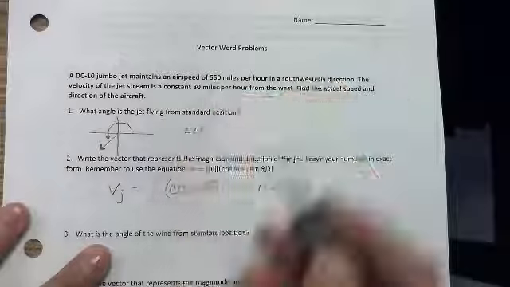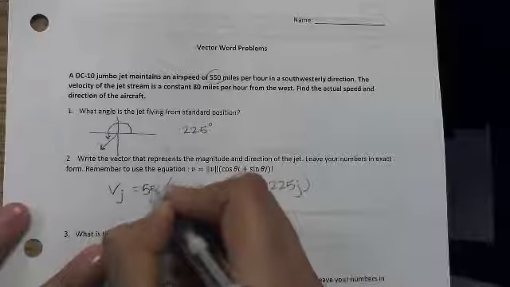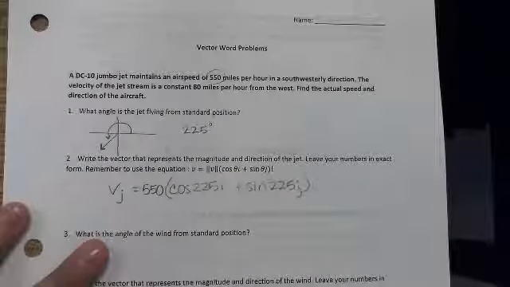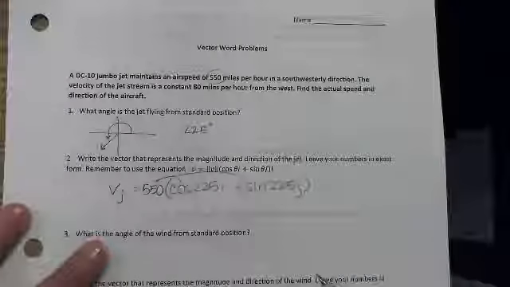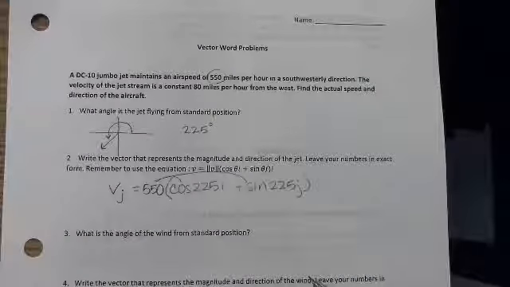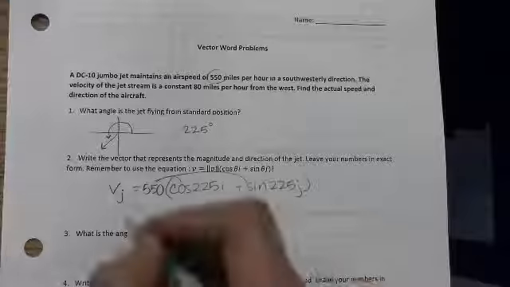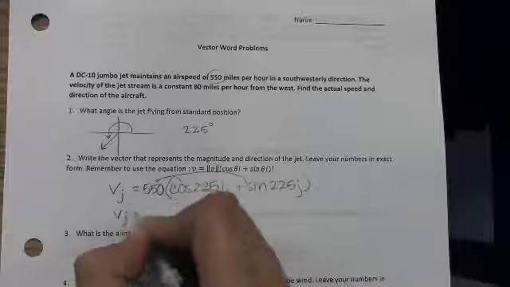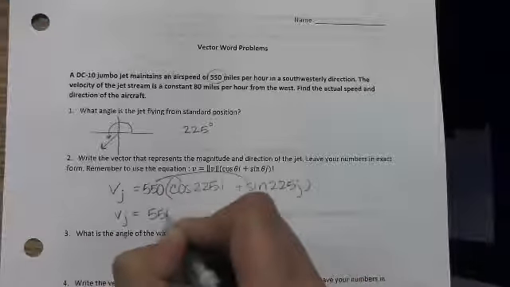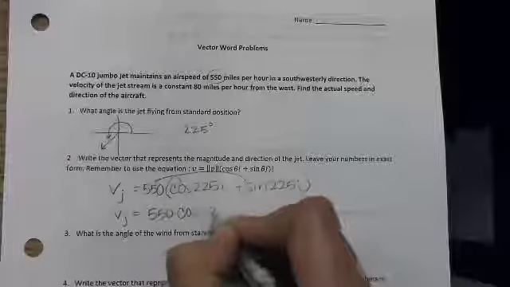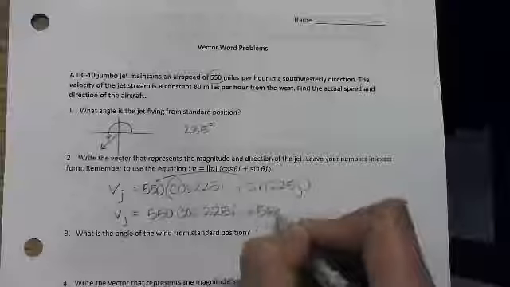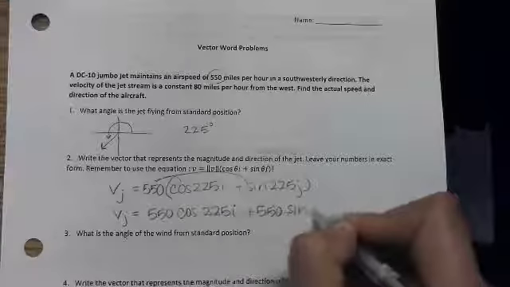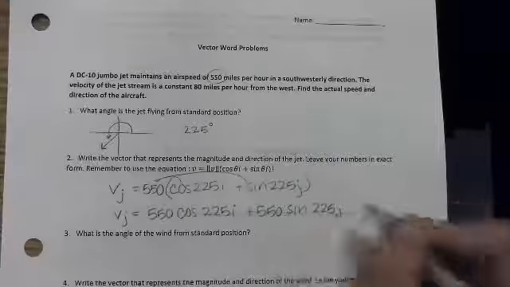Yeah, the 550. Alright, so in front I'm going to multiply by the magnitude. And if I distribute that, then I'll have a vector that truly does have not only the direction but also the correct length. So the vector for the jet is 550 cos 225 i plus 550 sine 225 j.